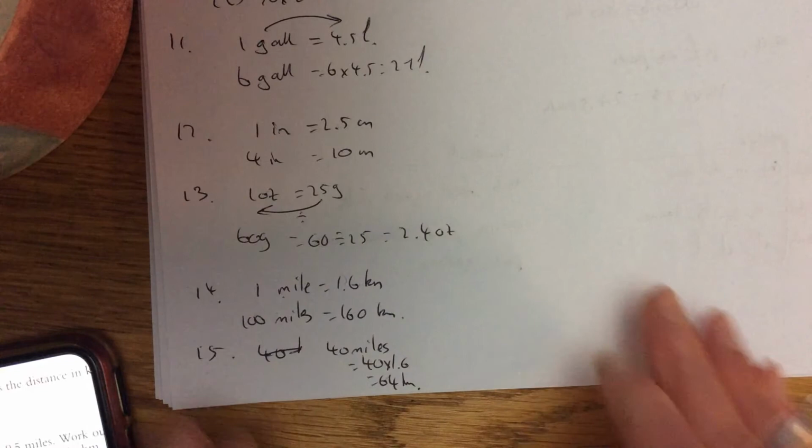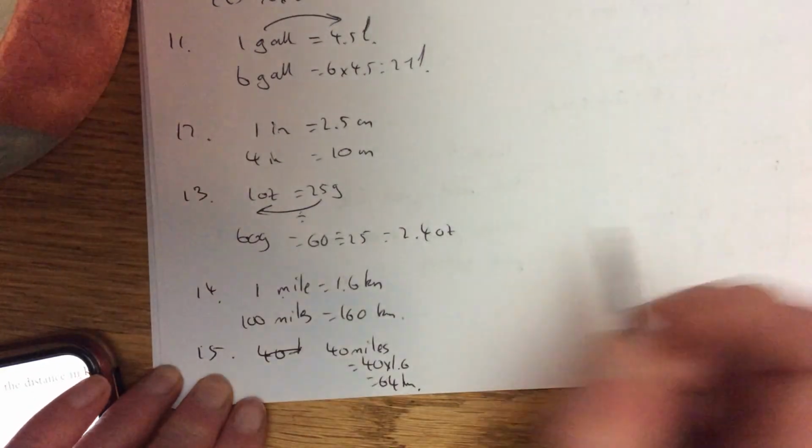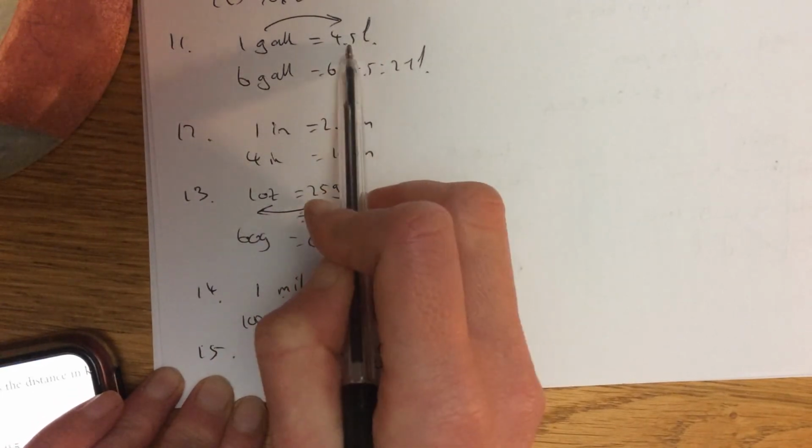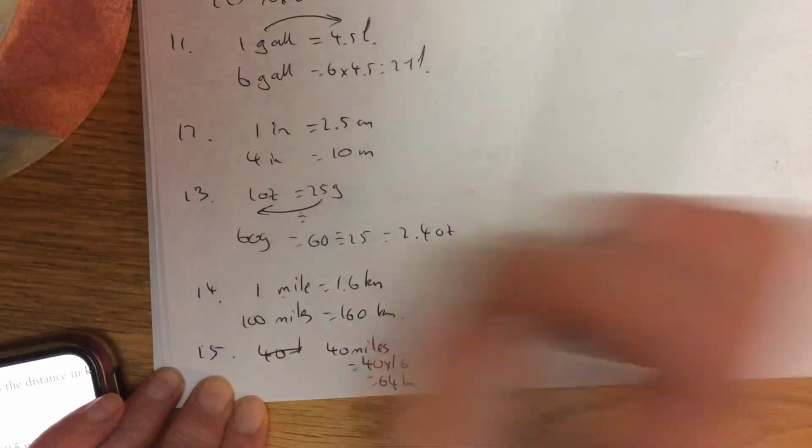And that will do us for this because it's pretty much repetitive. Basically, the number's getting bigger. If you're going from 1 up, you multiply. If you're going from the number down to 1, you divide.